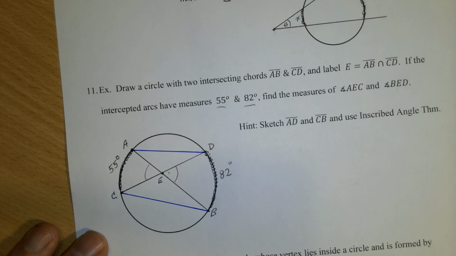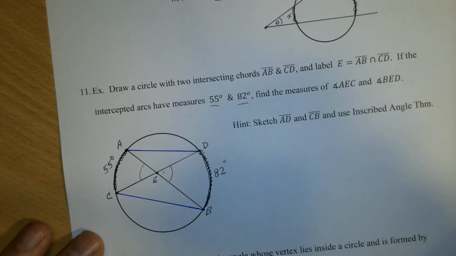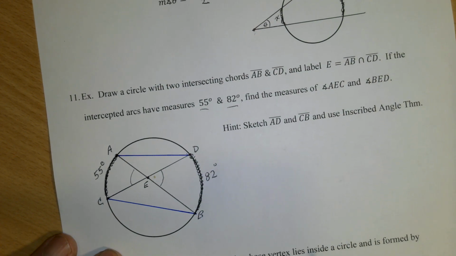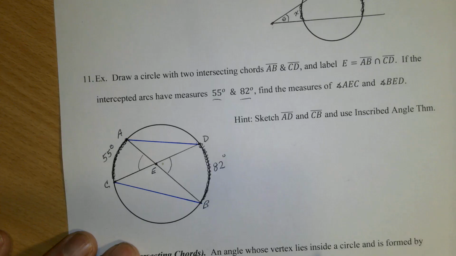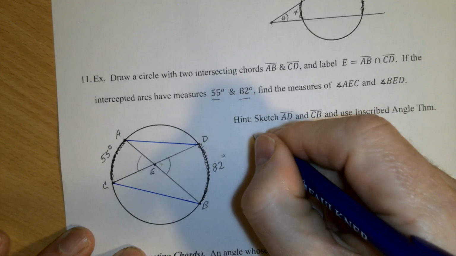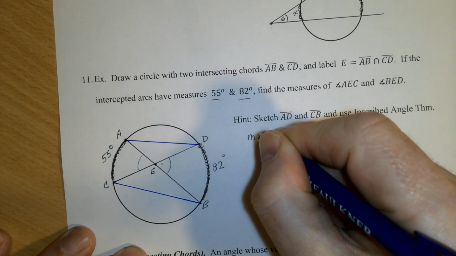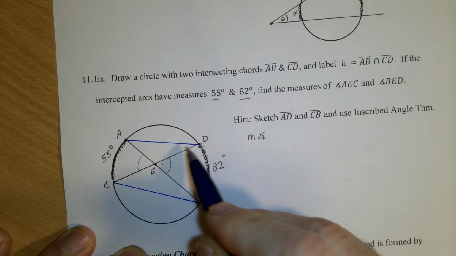Okay, so the first thing we'll do is notice we know a couple of these angles already. And we'll fill them in the diagram as well. What is the measure of angle DAB?